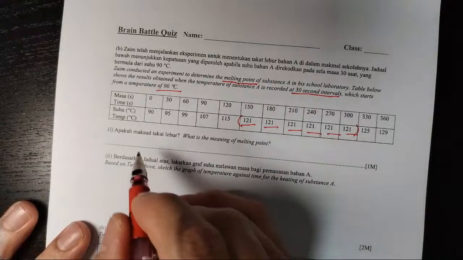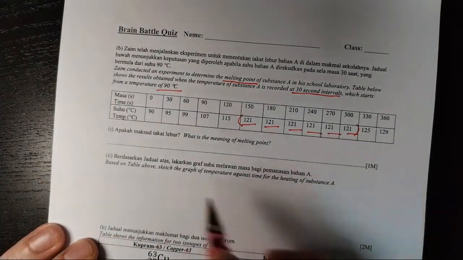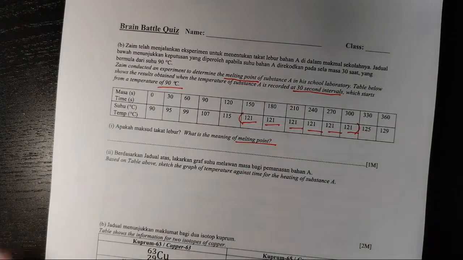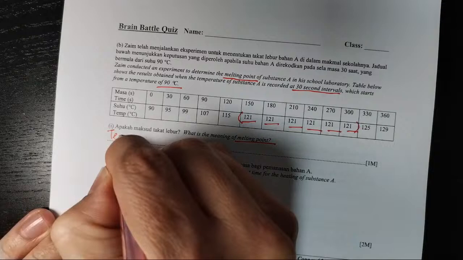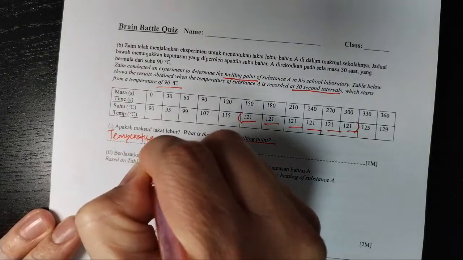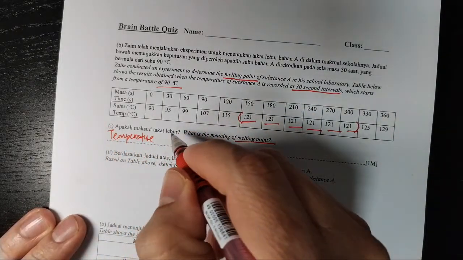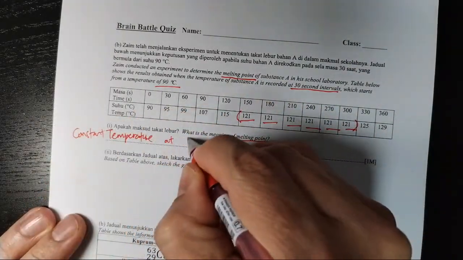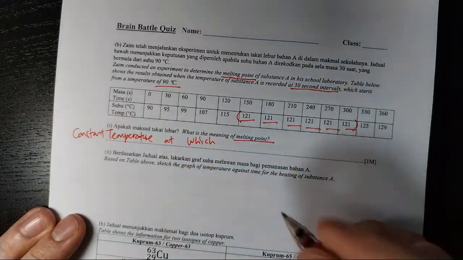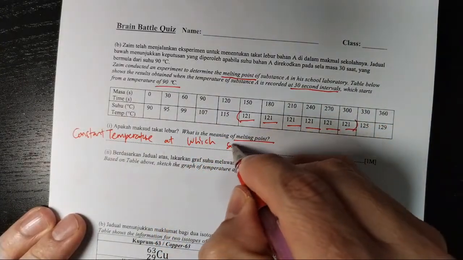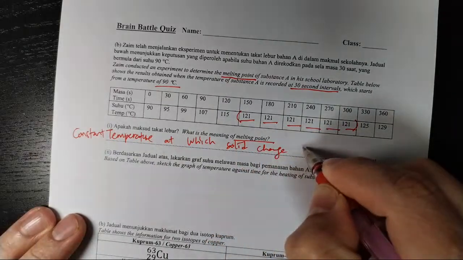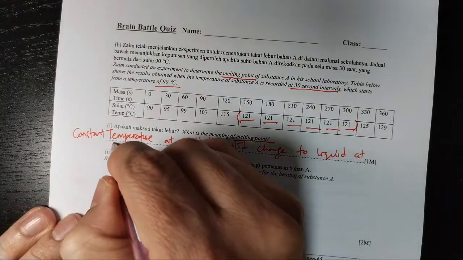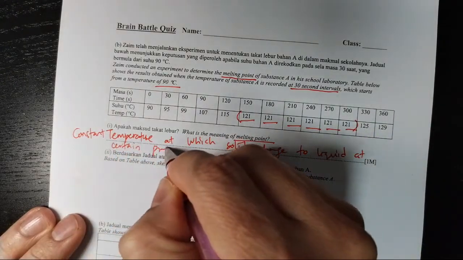Now, what is meant by melting point? Melting point is a constant temperature at which solid changes to liquid at a certain pressure.